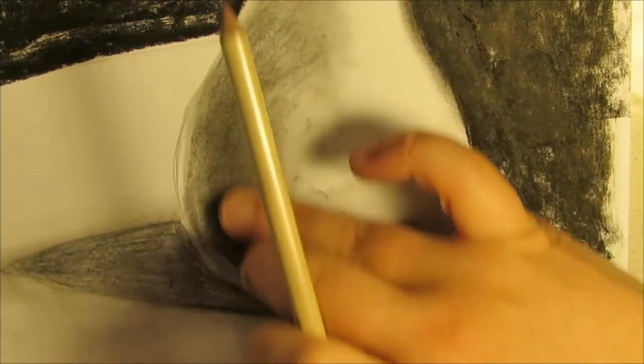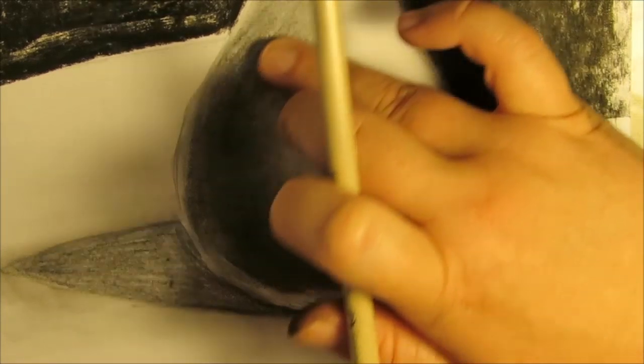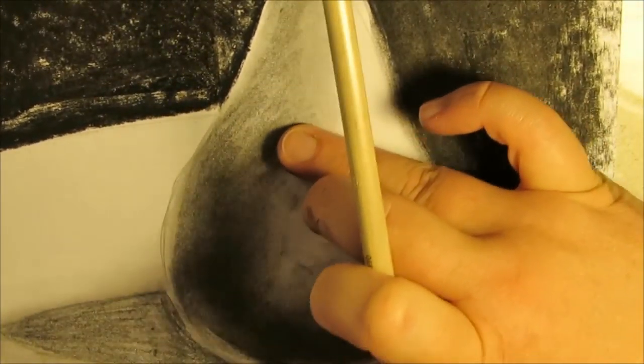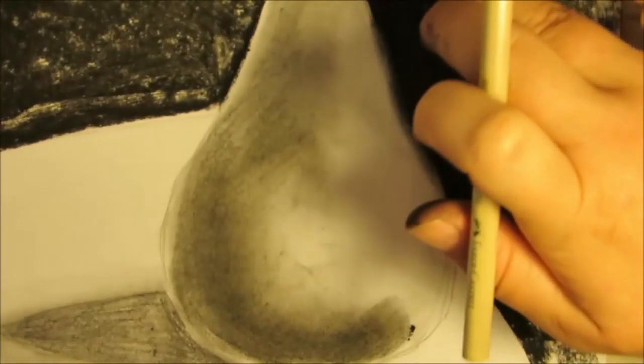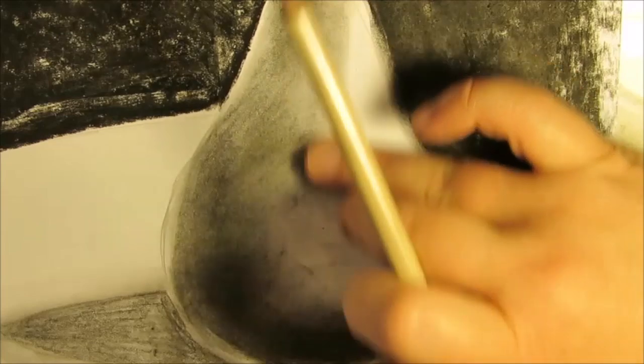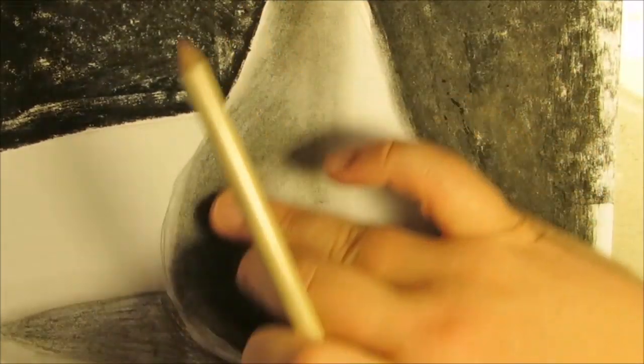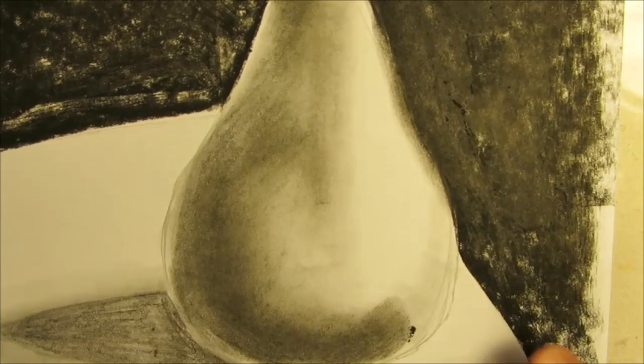Okay, I'm just looking at my reference, looking at my paper, looking at my reference, looking at my paper. And here's a little darker, and here's a little darker up here. Okay, and then it kind of runs down the center here. And then it's kind of light in the middle.